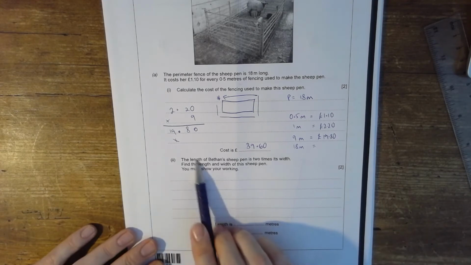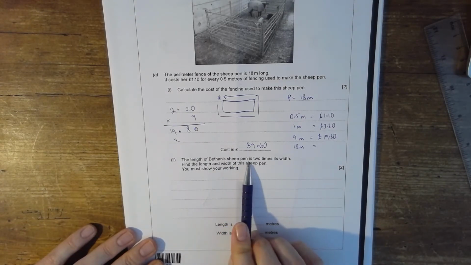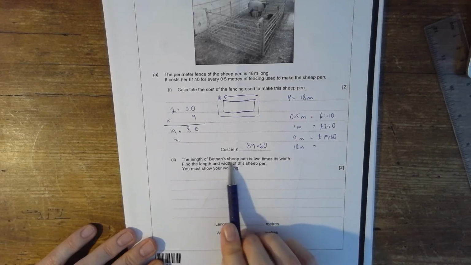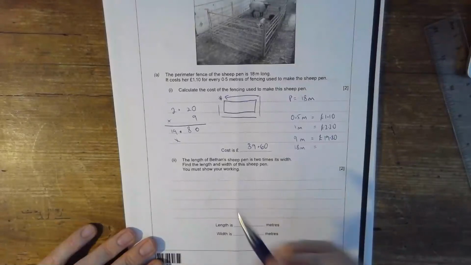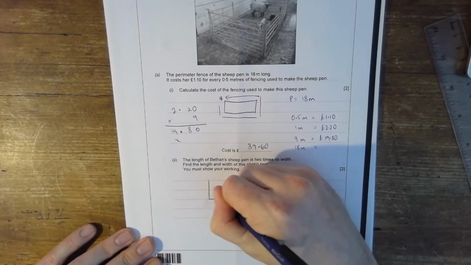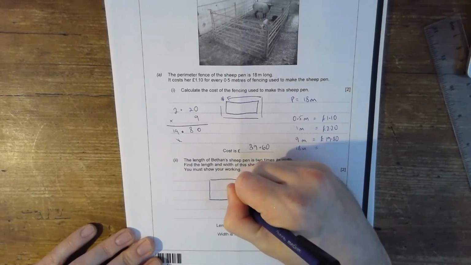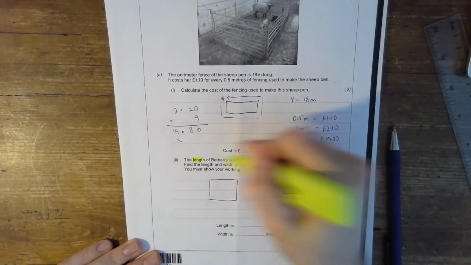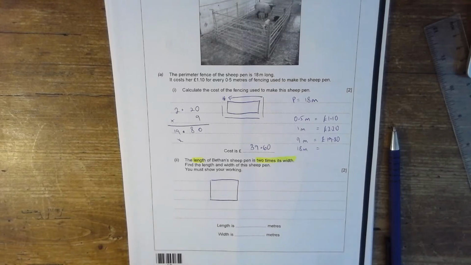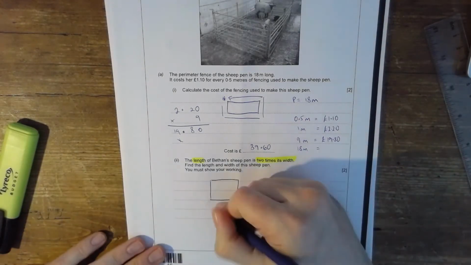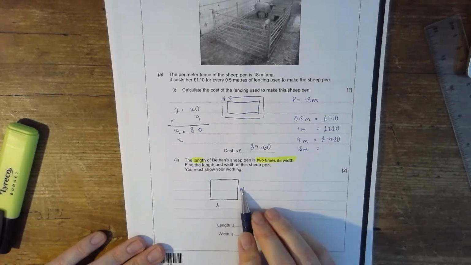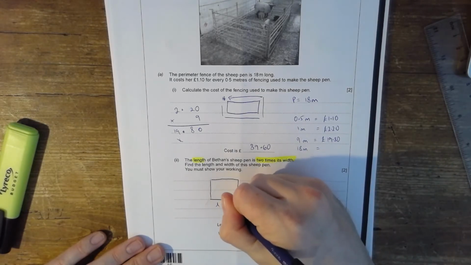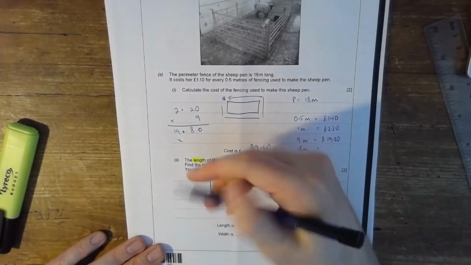Okay, then. It says the length of Bethan's sheep pen is 2 times the width. Find the length and the width of the sheep pen, and you must show your working. If I draw out that rectangle again, it's really important the way that we take this from here. The length is 2 times the width. At the moment I don't know either, so we say that's the length, that's the width. But I know the length is twice as much as that. So I'm going to say L, the length, is equal to 2W. It's equal to 2 times the width.